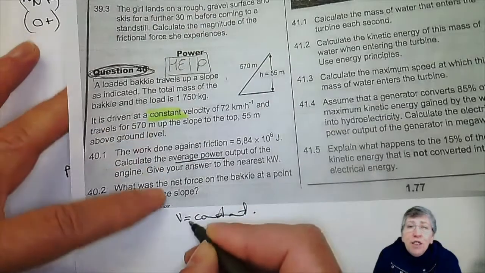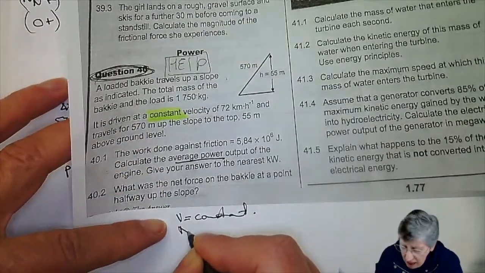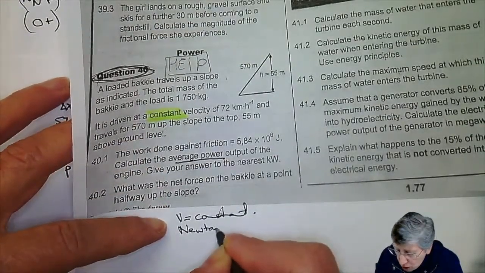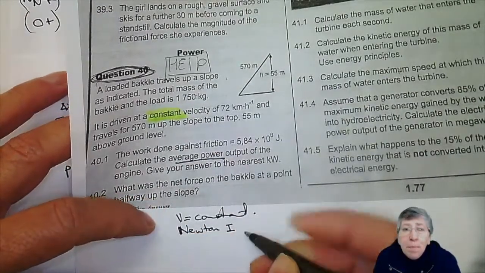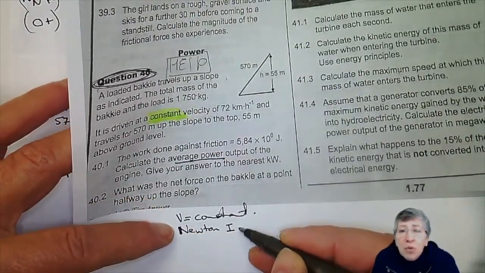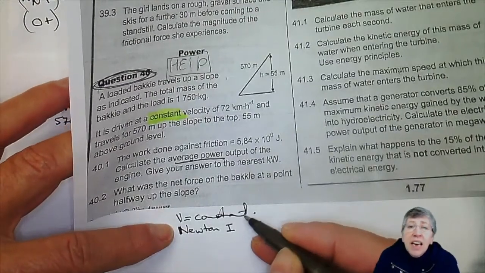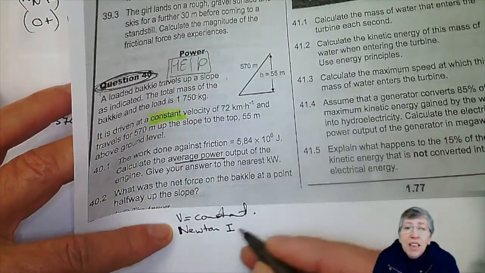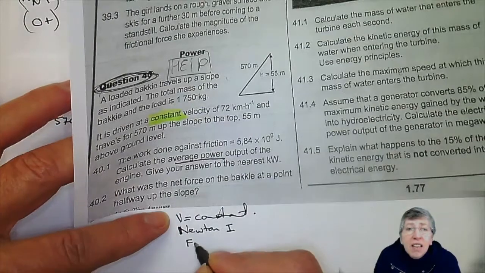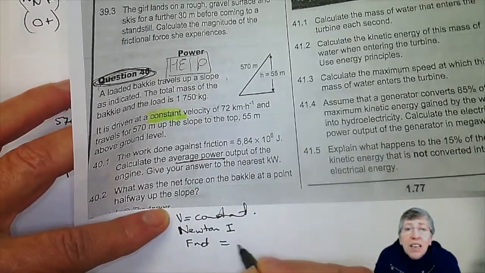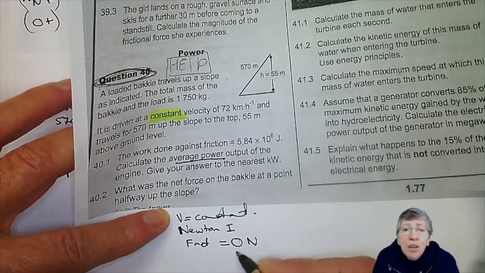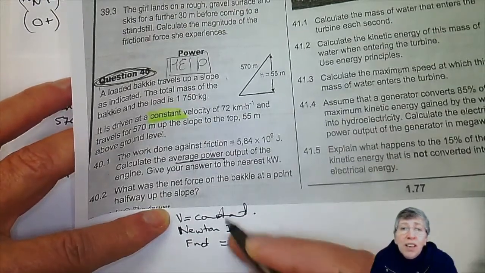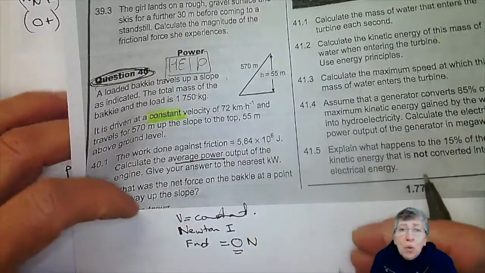So I am immediately working with Newton's first law, which tells me an object will remain in its state of rest or traveling at constant velocity except if there's a net force. So the net force at that moment is 0 newtons.